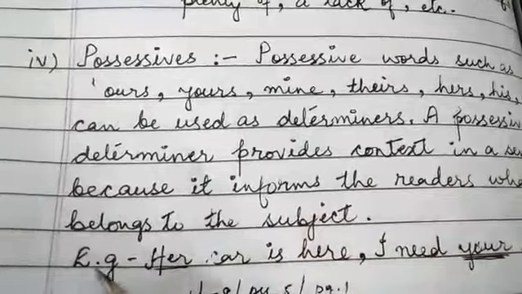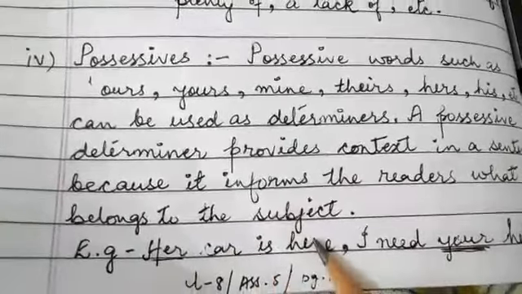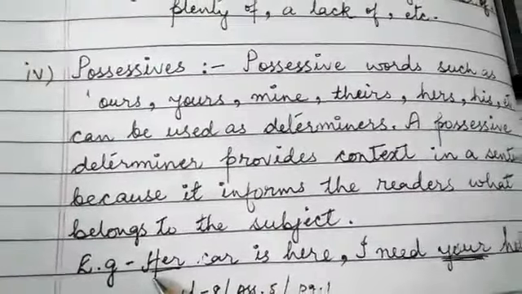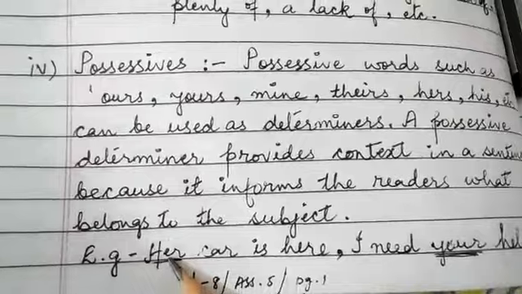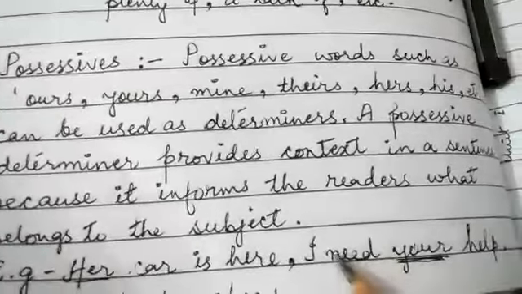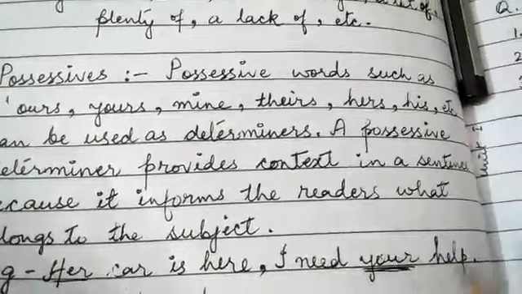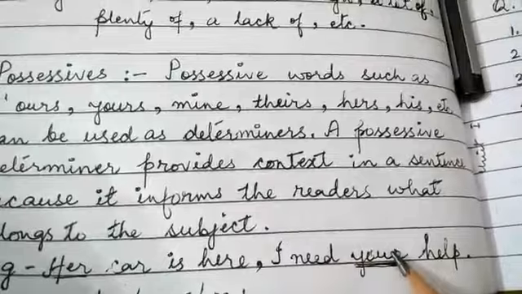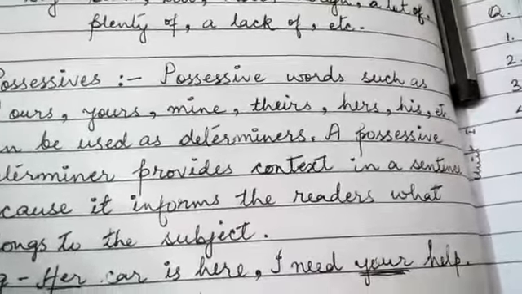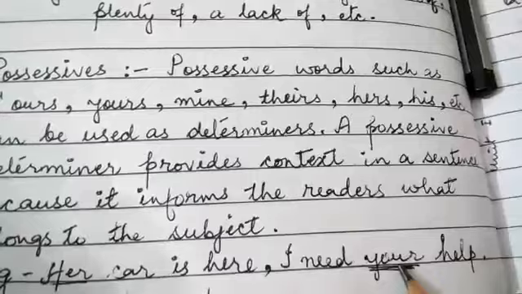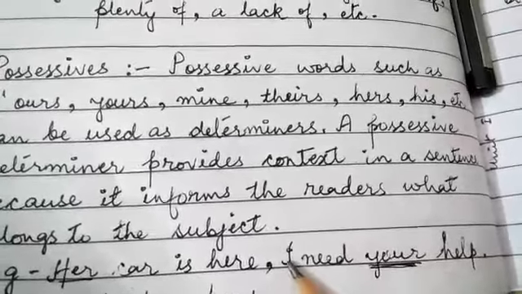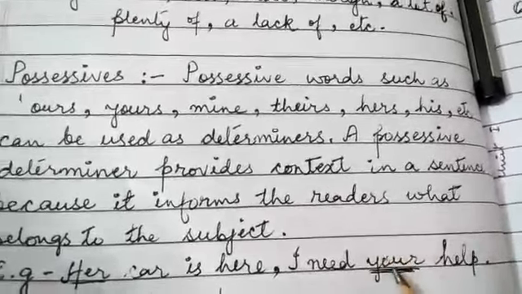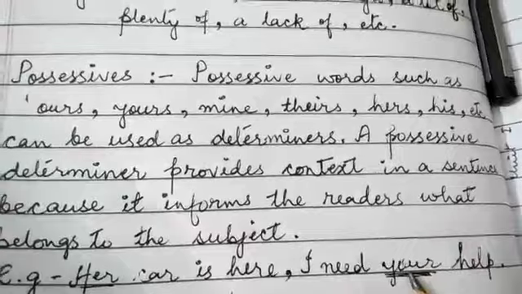Example: Her car is here. Whose car? Her. So what is the possessive here? Her. Number 2: I need your help. I need. Whose help? Your. So who is going to offer help? You. So your is possessive, not I. Because here, who is the one who is doing the action? You. Fine. So your is possessive.